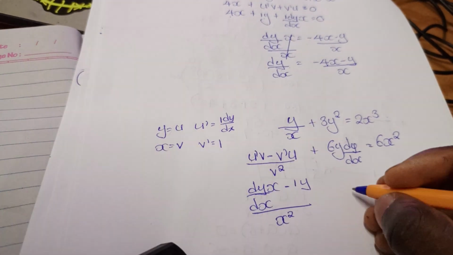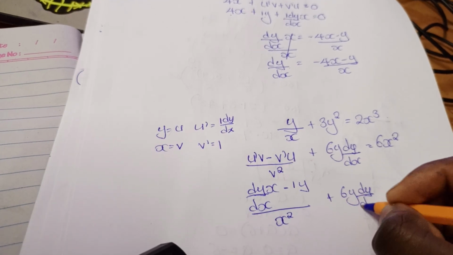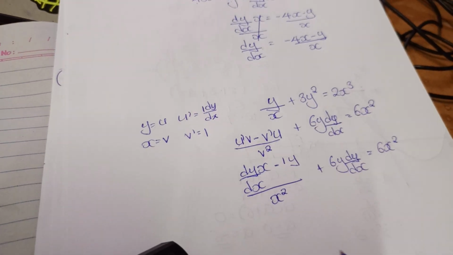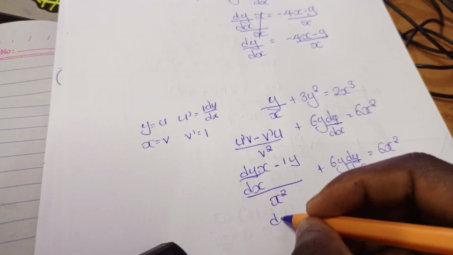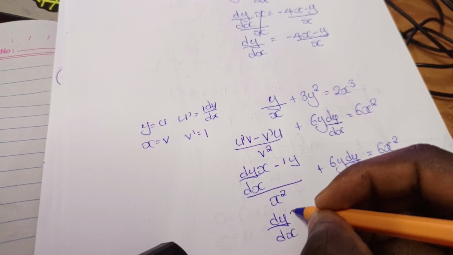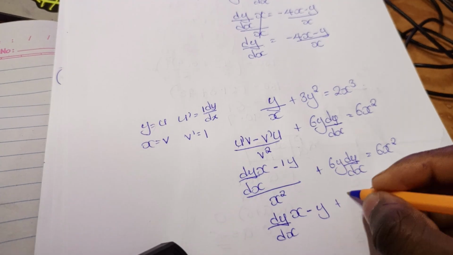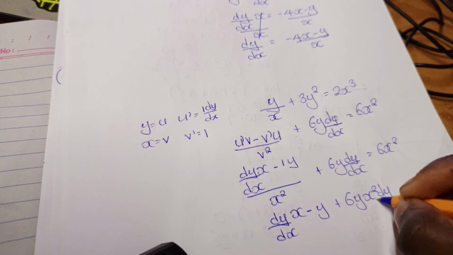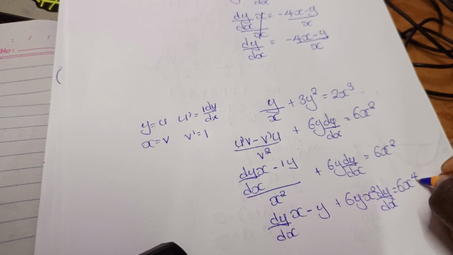So we have plus 6y dy over dx is equal to 6x squared. So how do you deal with such an expression now is the question. What we just do, we go directly. So we can have dy over dx minus y, where you just say this times that one, it is 6yx squared dy over dx, and this times that one, it is 6x to the power 4.